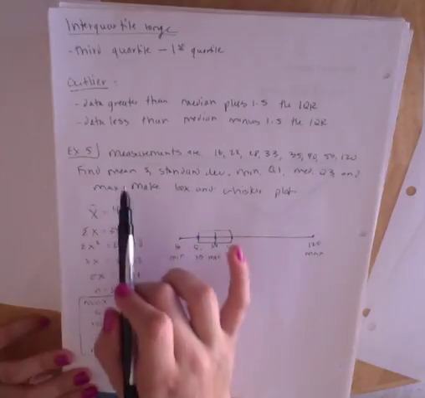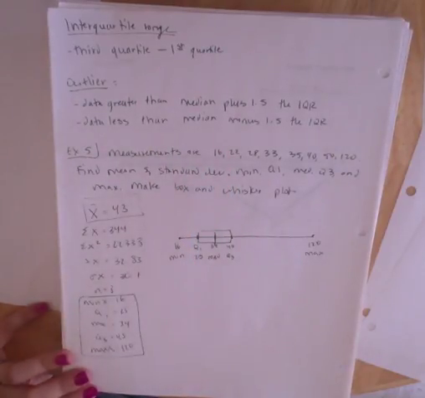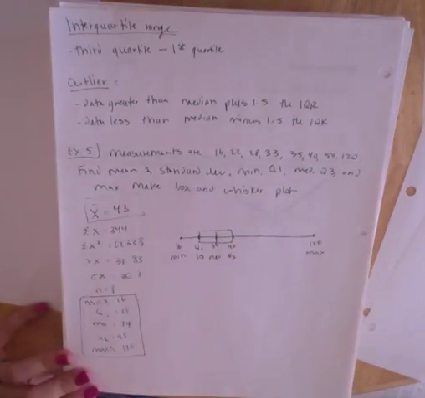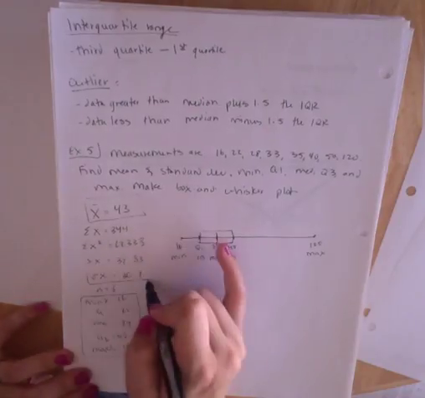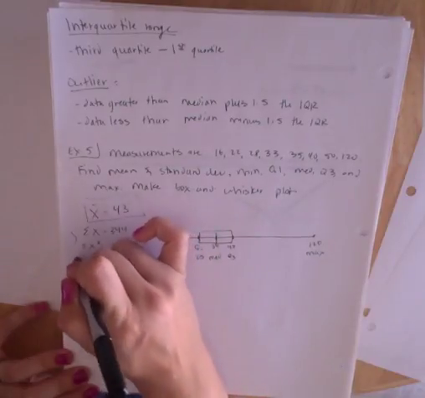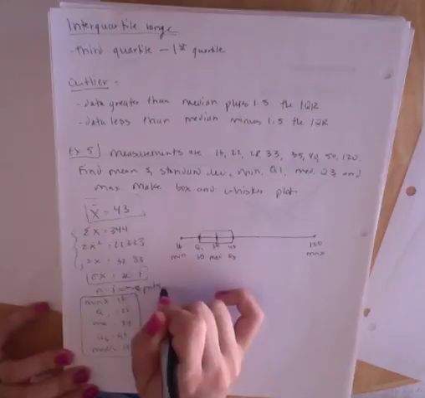Okay? It also asks me to find my mean. I told you guys that mean was x bar. That is my mean. Then it asks me to find my standard deviation. My standard deviation is 30.7. That's what it tells me. That's what the sigma is. This information you don't really need. This just tells me the number of points.